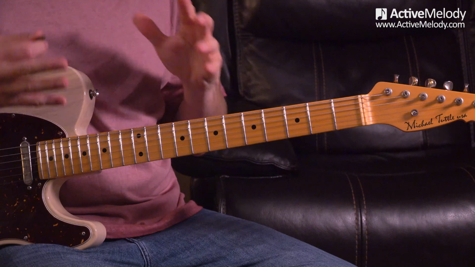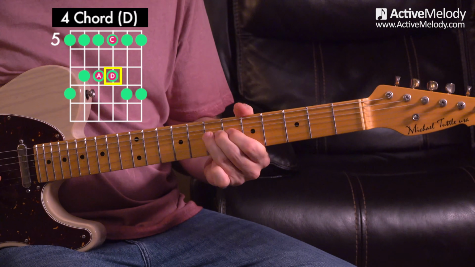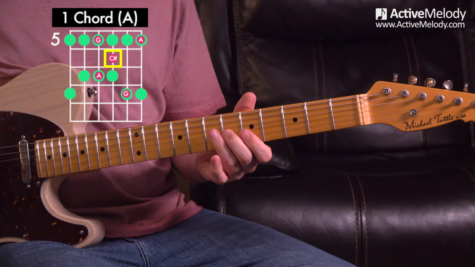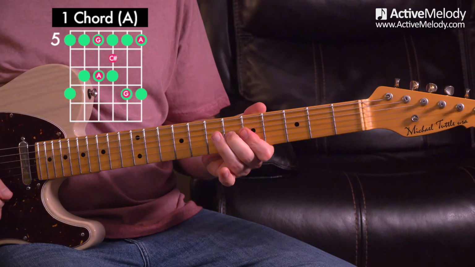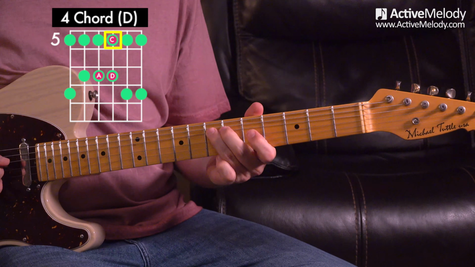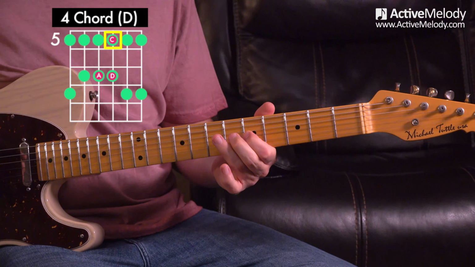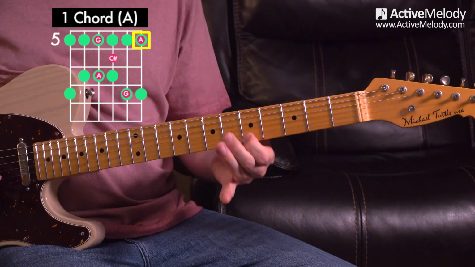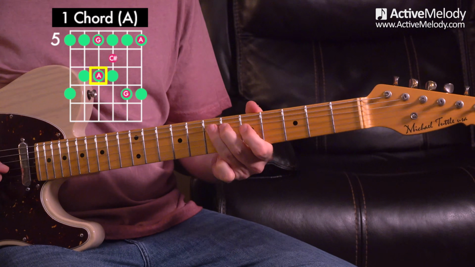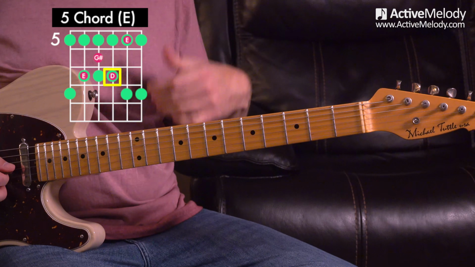Now start making music with that, working in pauses. There's the 4 chord. Back to the 1. Just made a little triad there. There's the flat 7 of the 4 chord. Here's the A note, right, for the 1 chord. Here's the 5 chord. Back to the 4.